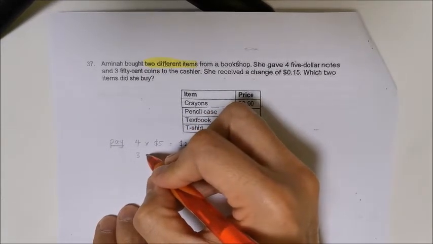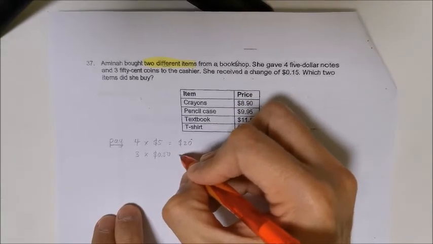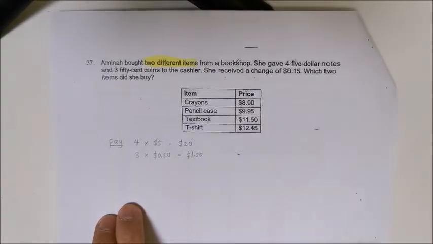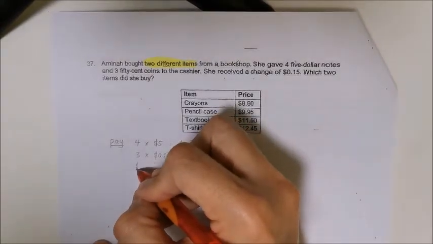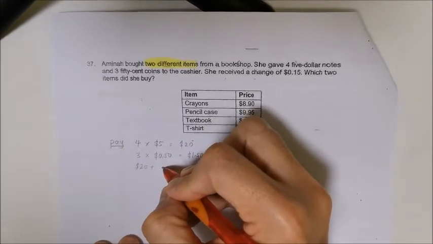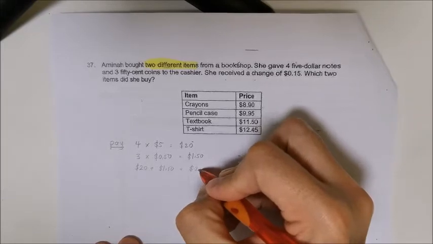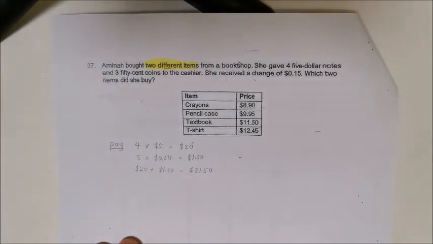And also 3 times 50 cents is $1.50. So in total she will pay $20 plus $1.50, that will be $21.50. And she got back a change of 15 cents.